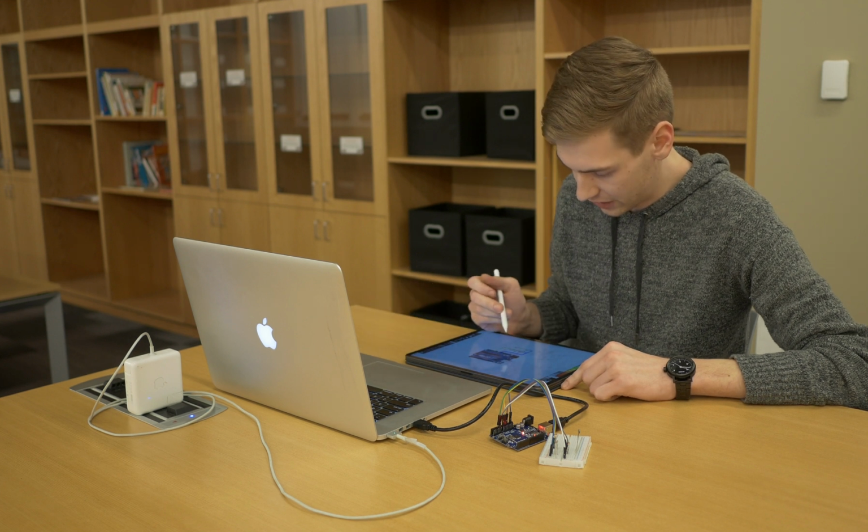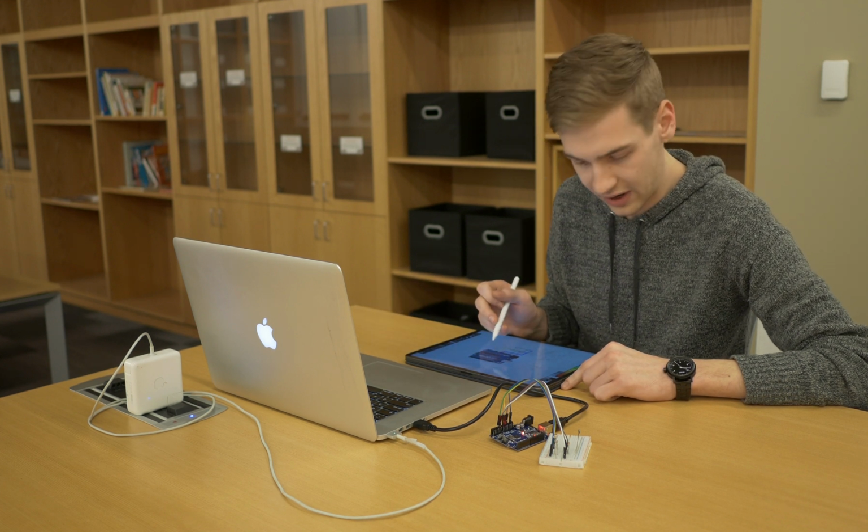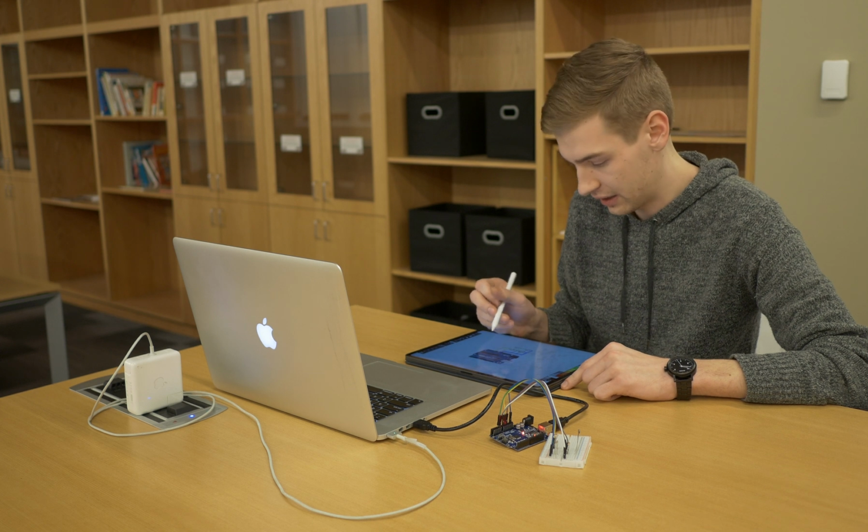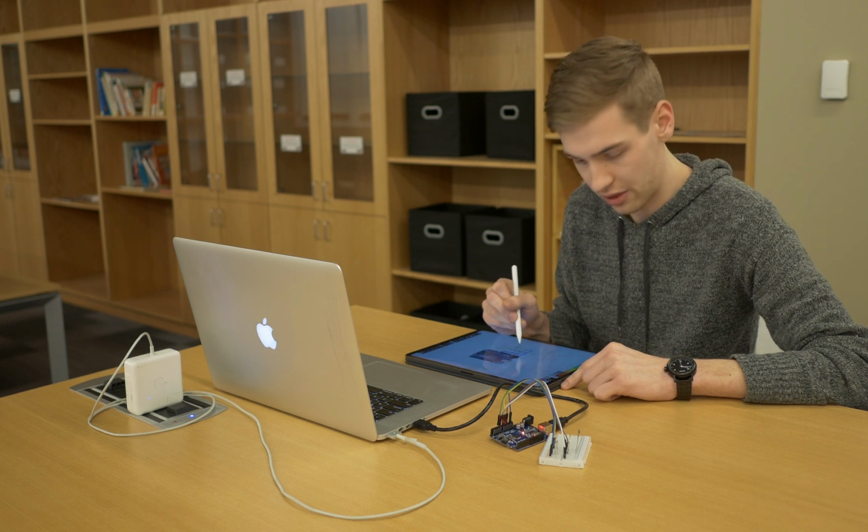And with this, we were able to create a simple voltage divider inside of Matlab with the code and read in the resistance values of both the thermistor and the photocell.